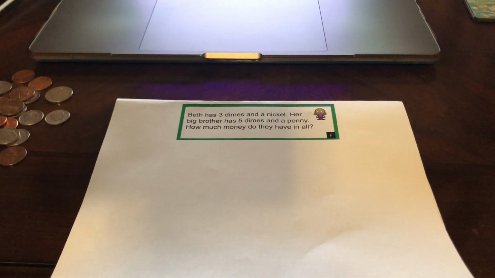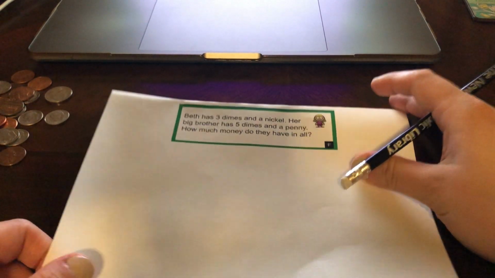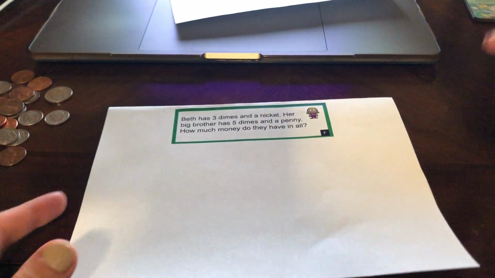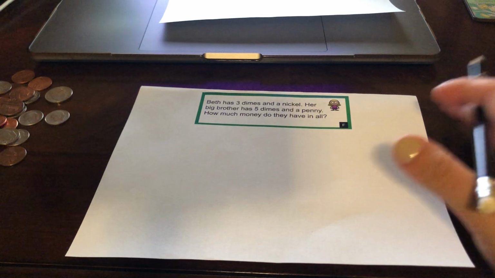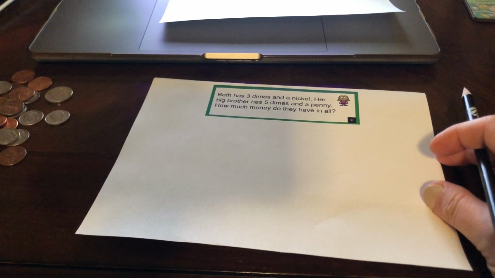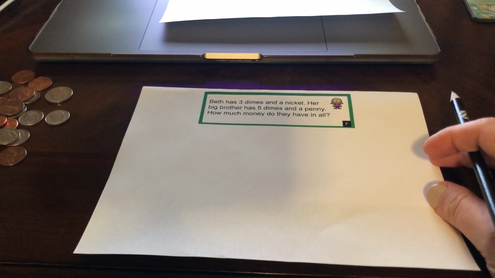Right, so for today's lesson, we're going to be working on solving word problems that deal with money. So we're going to try 2 out today together, and then you're going to go ahead and try some on your own using my example. So there are some steps that we're going to have to do today to show our work.